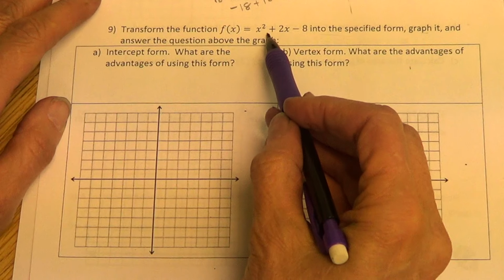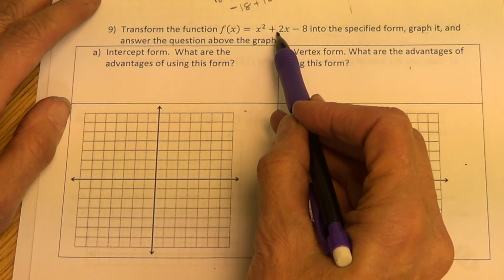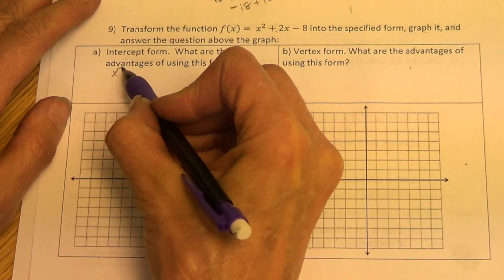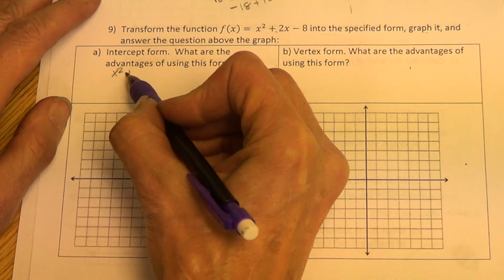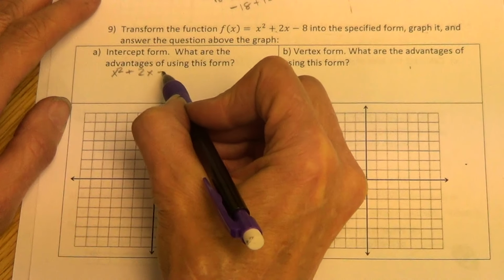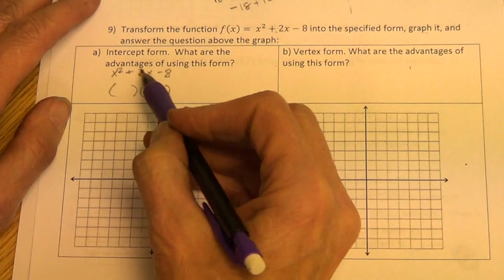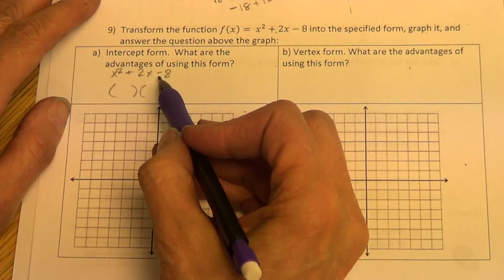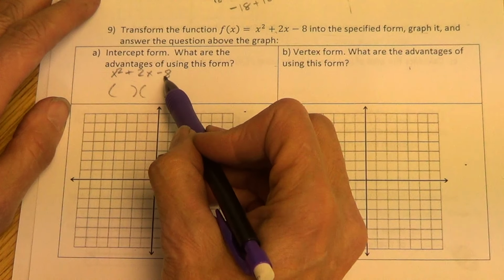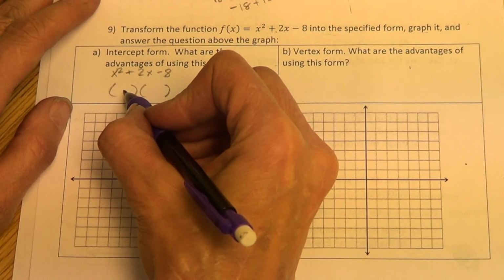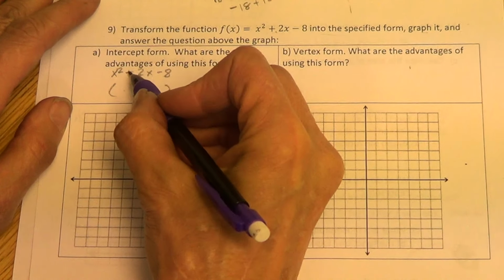Okay, so we're going to transform this standard form into intercept form. To go to intercept, remember, intercept has the 2 parentheses. So we're just playing the x game. What two numbers multiply to be negative 8, add to be negative 2, or positive 2, I guess it is.